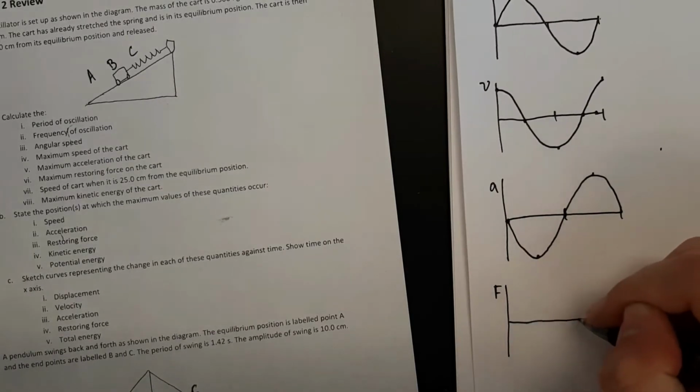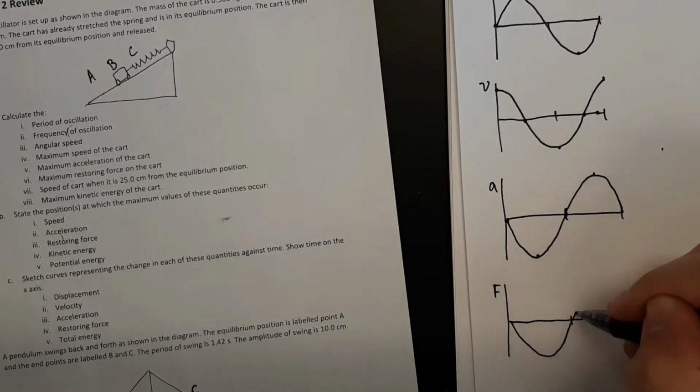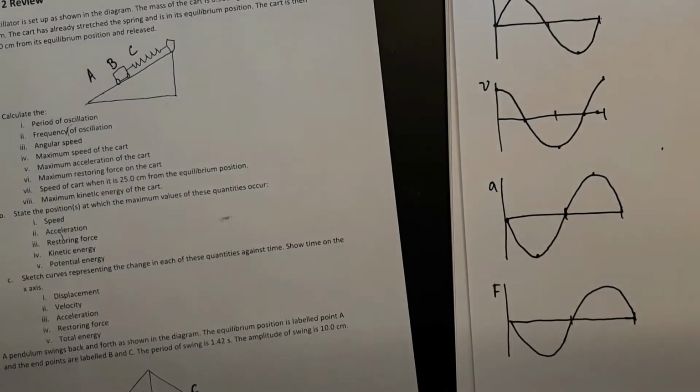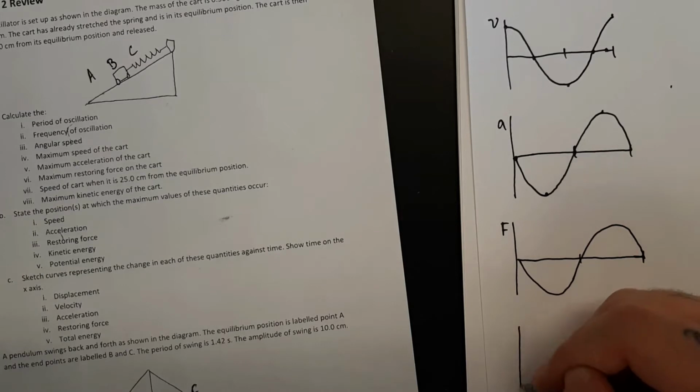is equal to mass times acceleration. Your mass isn't changing, which means that this thing is just going to be another negative sine wave. When your acceleration goes up, your force goes up. When your acceleration goes down, your force goes down. Direct proportion. Okay, and then the last one, total energy.